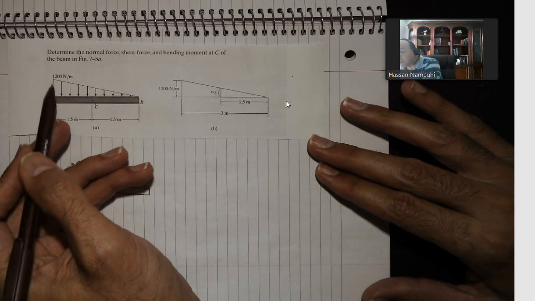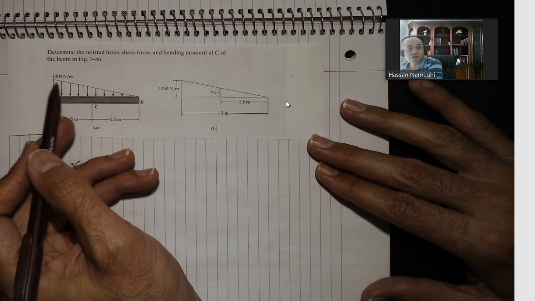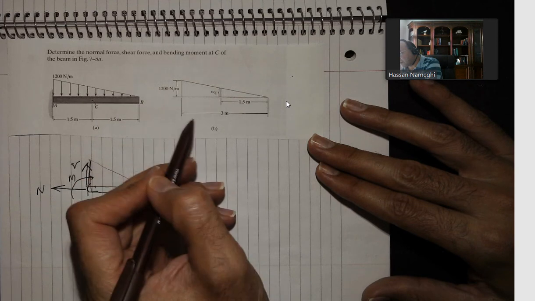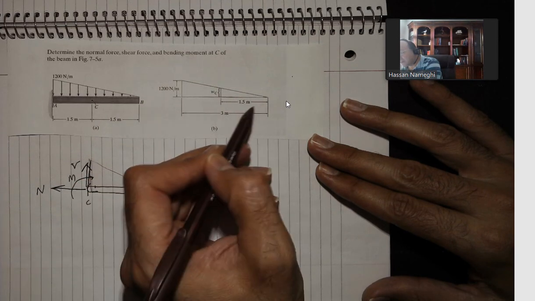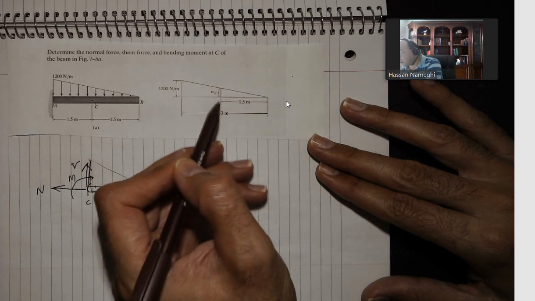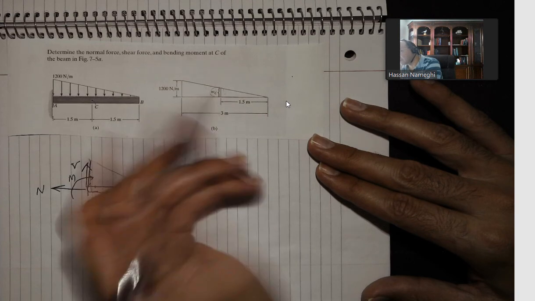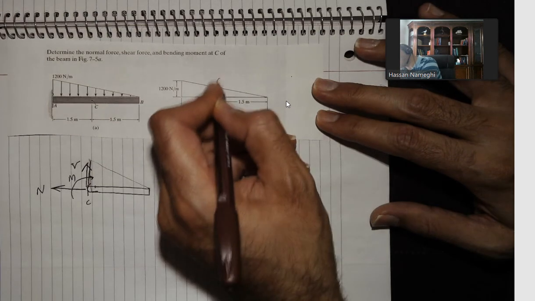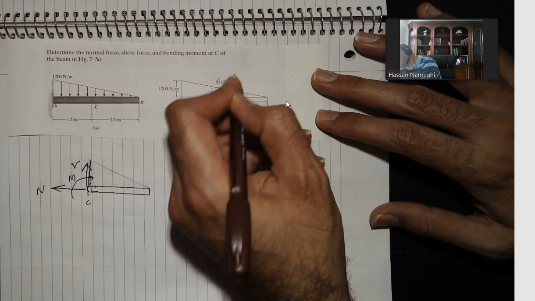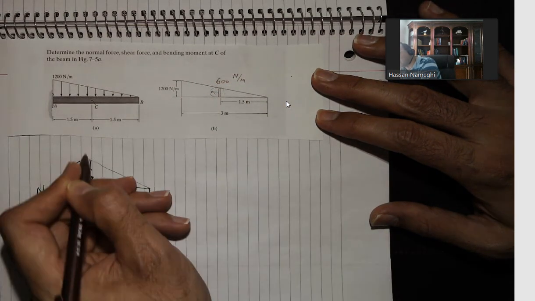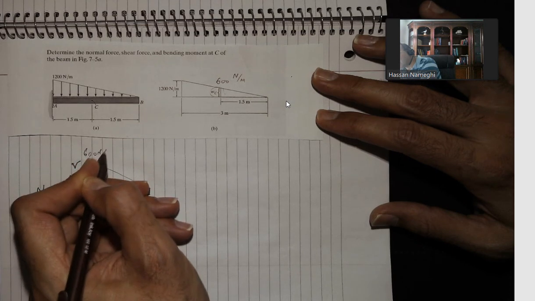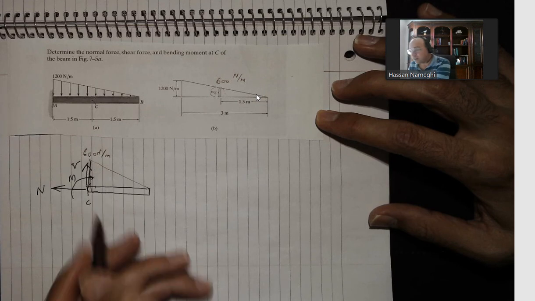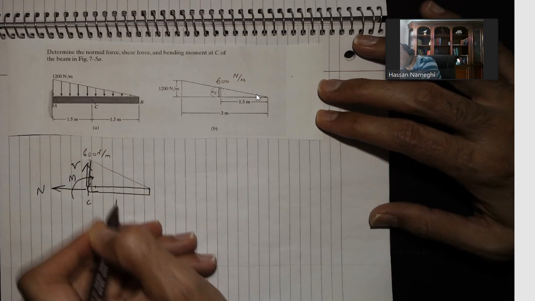Your maximum height here is 1200, right? So we can use similarity between triangles. The height here is 1200, the whole length is 3, and down here is 1.5. How much is the height here going to be? Again, we go back to the 5th grade. Yes, 600. This will be 600 Newton per meter. So the height here is 600 Newton per meter. It becomes very easy. Now I can deal with it.